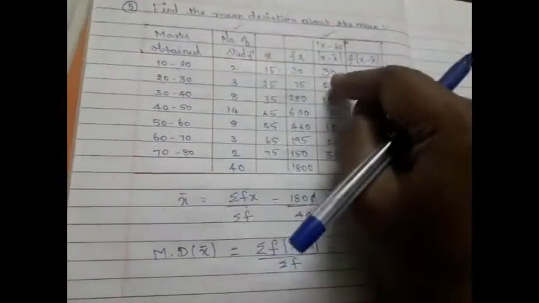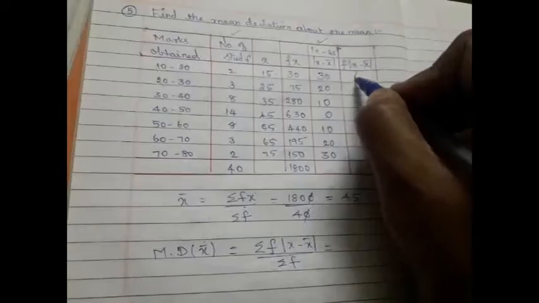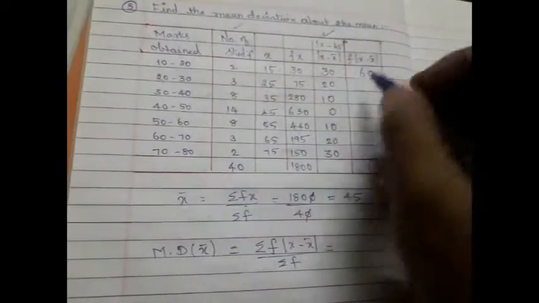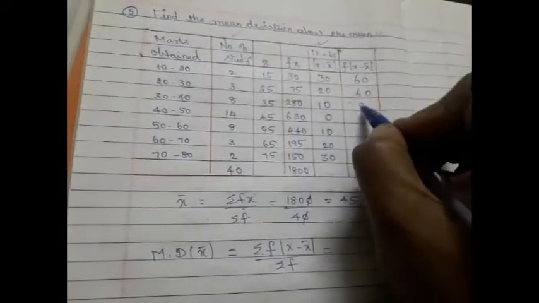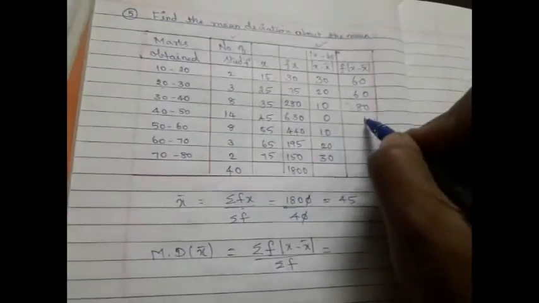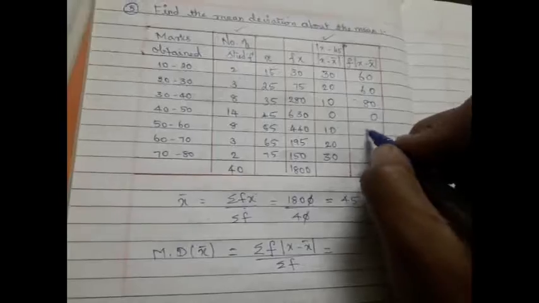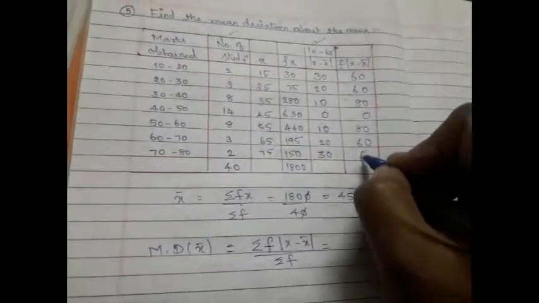If we multiply 2 into 30, it is going to be 60. 3 into 20 is again 60. 8 into 10 is 80. 14 into 0 is 0. 8 into 10 is again 80. 3 into 20 is 60. Again 2 into 30 is 60.